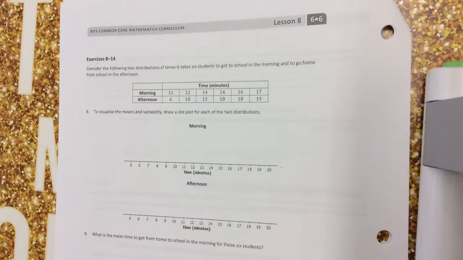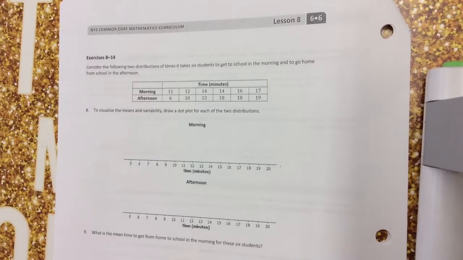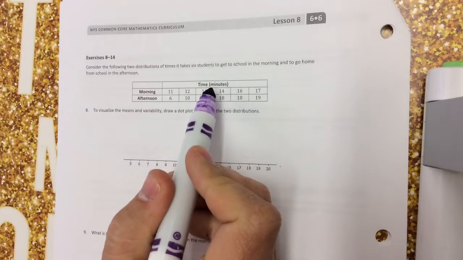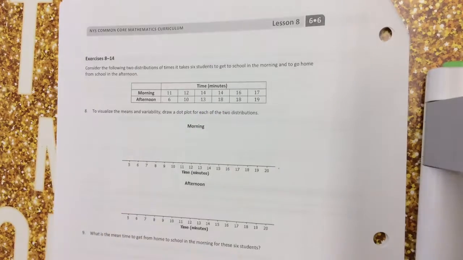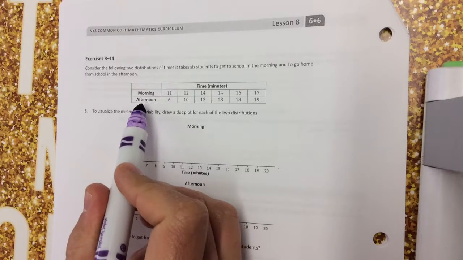So let's just talk about this for a moment and take some time to make these dot plots and compare. So consider the following two distributions of times it takes 6 students to get to school in the morning and to go home from school in the afternoon. So we have these times in minutes, and up here we can say just the one time and not label every single number. And we're talking about two distinct times. We're talking about the morning and we're talking about the afternoon.